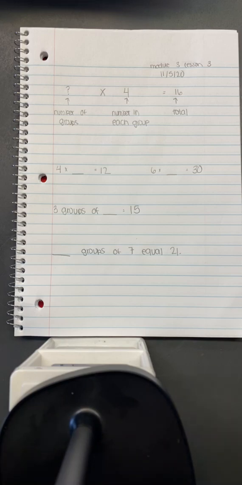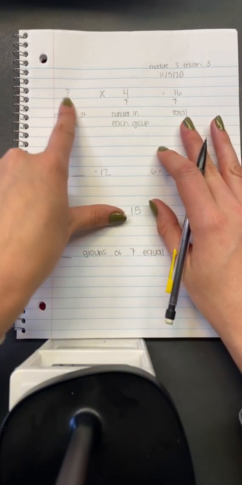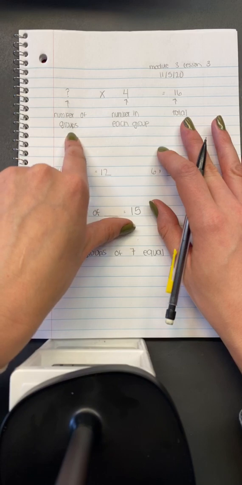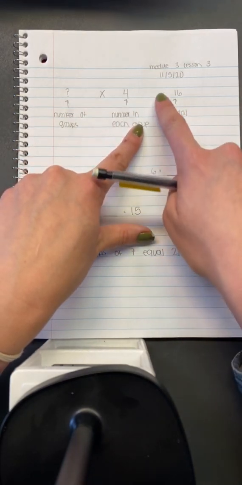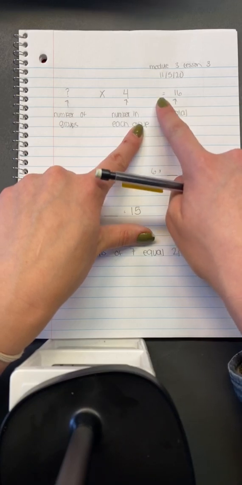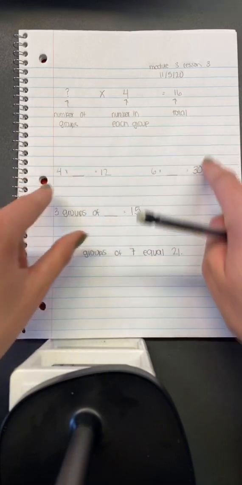All right, so now we are going to review. We'll do eights at the end. We are going to go over our solving for the missing factor today. But now we're going to be doing multiplication facts up all the way to 10. So remember, right here is our number of groups. The first number is going to be our number of groups times how many are in each group. And then always on this, right after our equal sign is our total. And that's for multiplication. This is going to be our total.